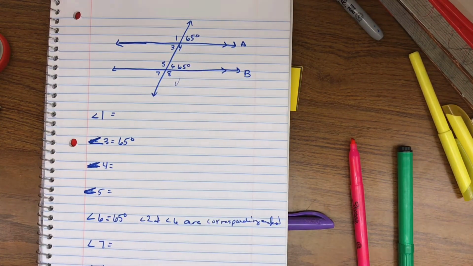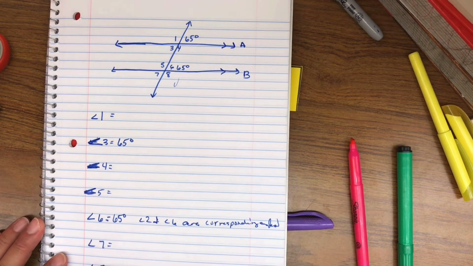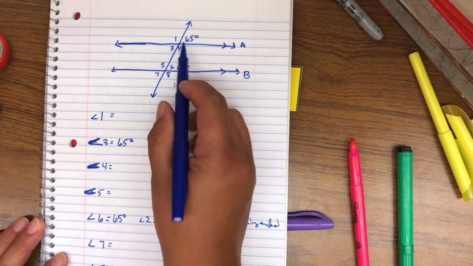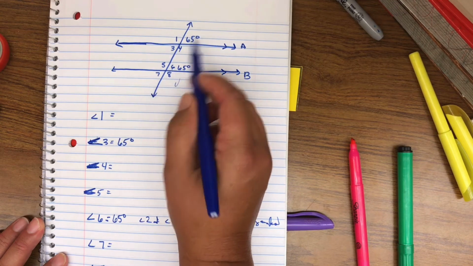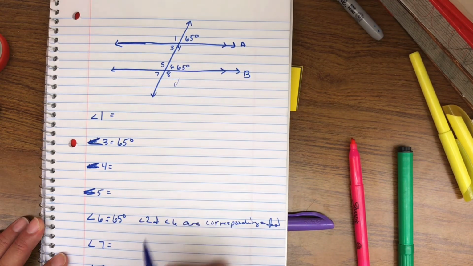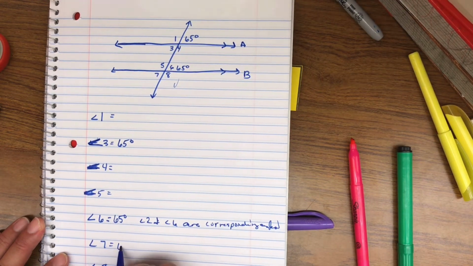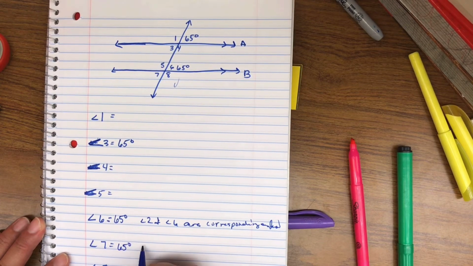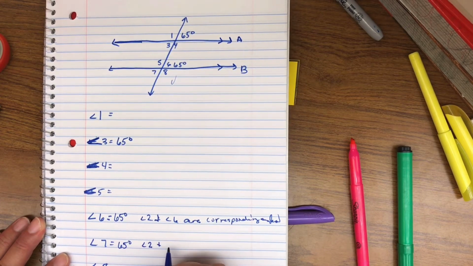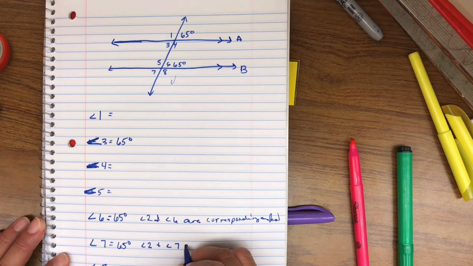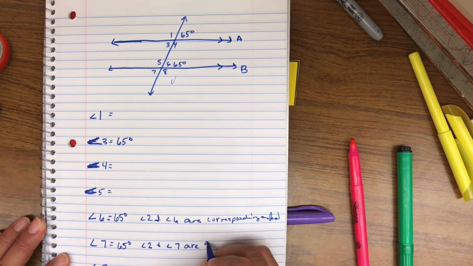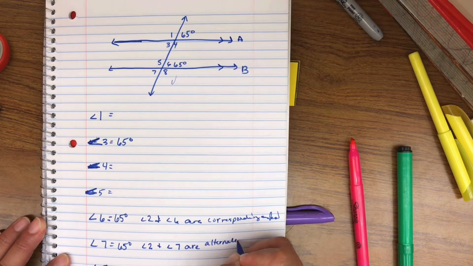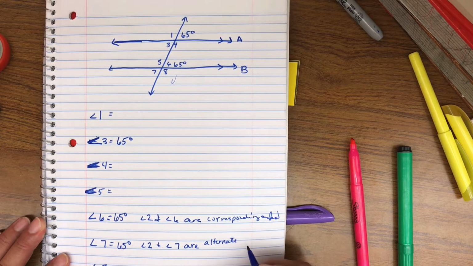What else do we already know? Yeah, look at number 7. Angle 7 and angle 2, what do we call those? These are also going to be 65 because angle 2 and angle 7 are alternate exterior angles.